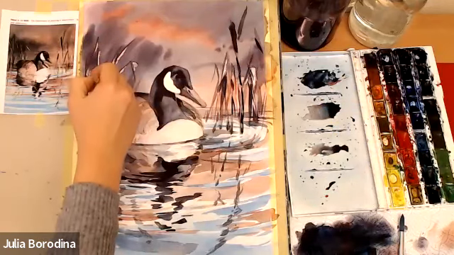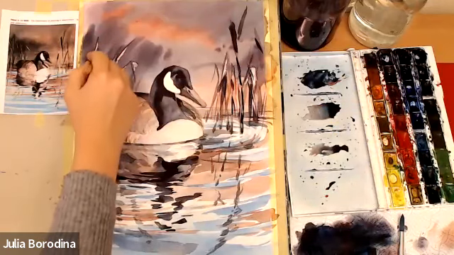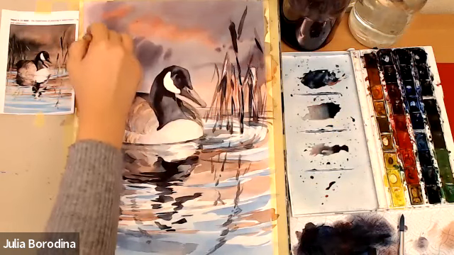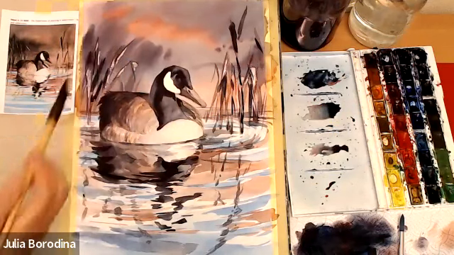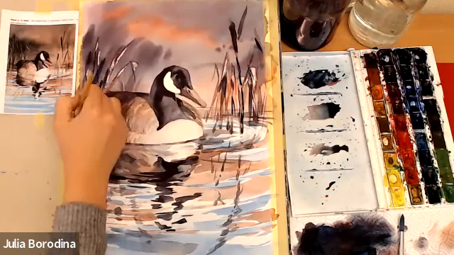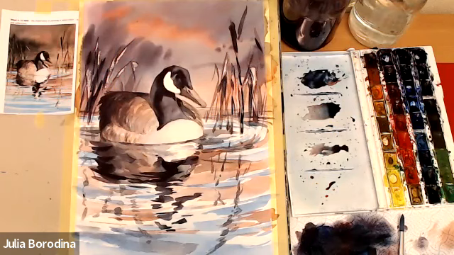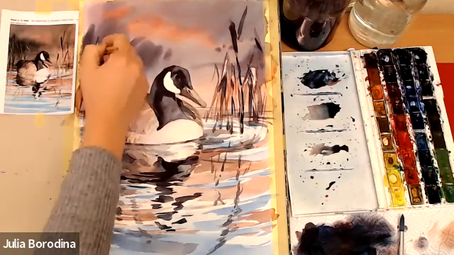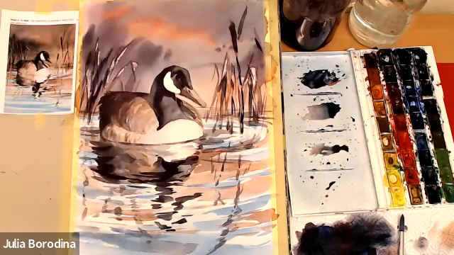And then to balance this tail, my color's dried here to what I wanted. Few strokes. So then the tail doesn't look on its own very dark. That's good. That's nice, nice, nice.